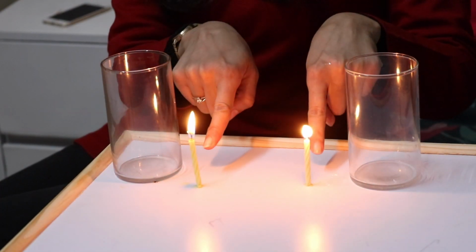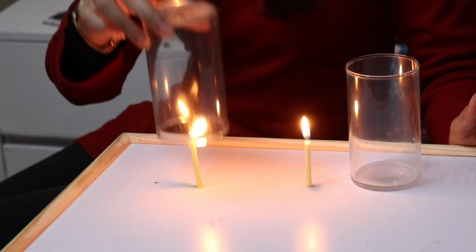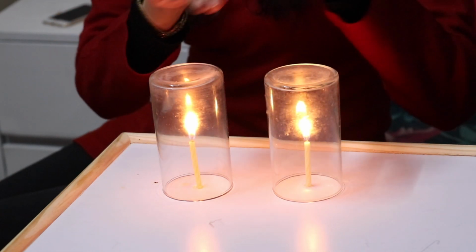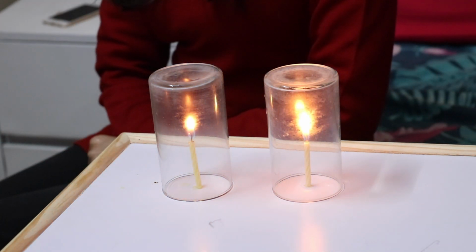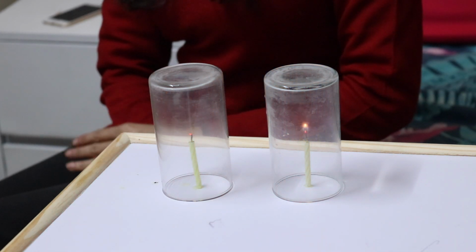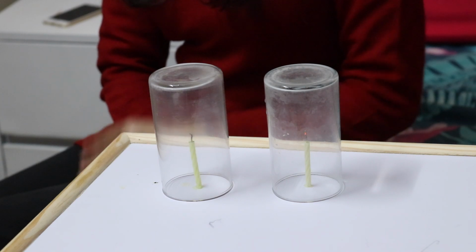Now you need two burning candles and two glasses. Now you'll put both the glasses onto the candles, and after some time you will observe that both the candles are put off, because air cannot go inside and the oxygen is finished, so they are put off. So this shows that oxygen is necessary for burning.